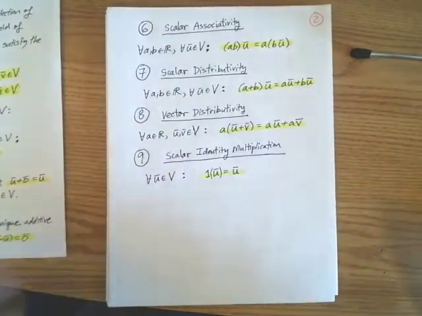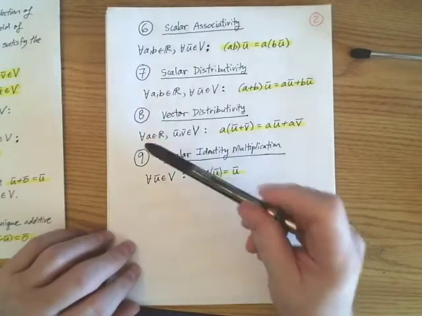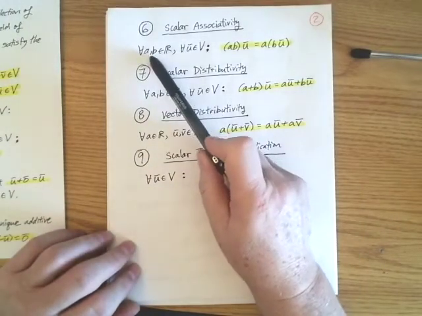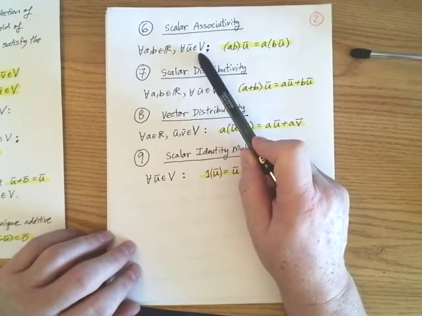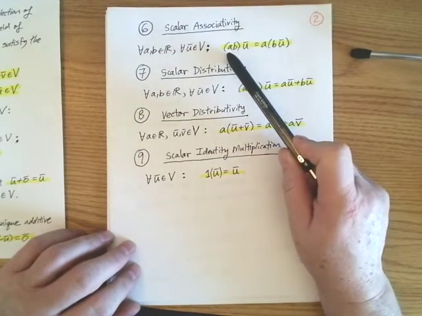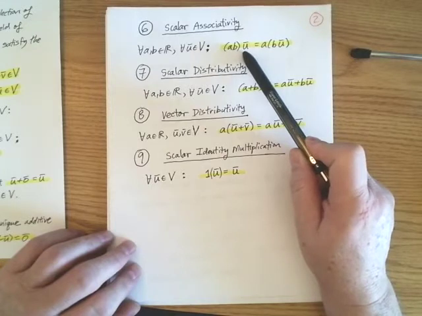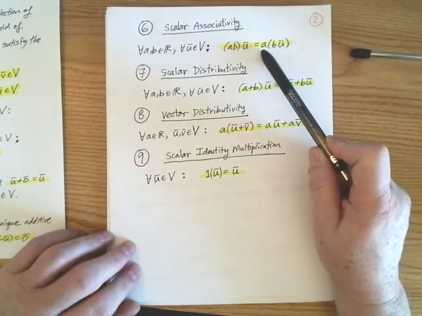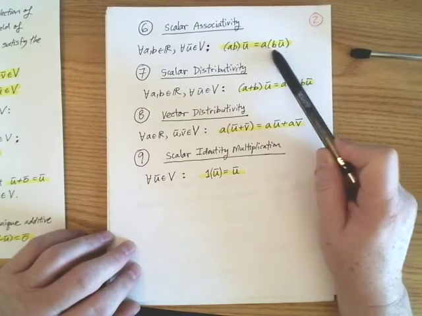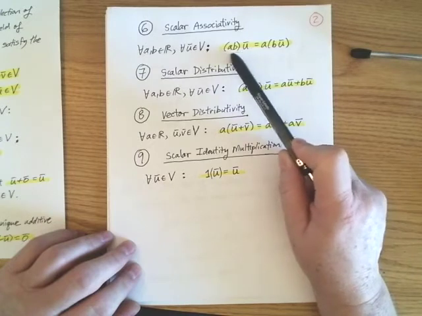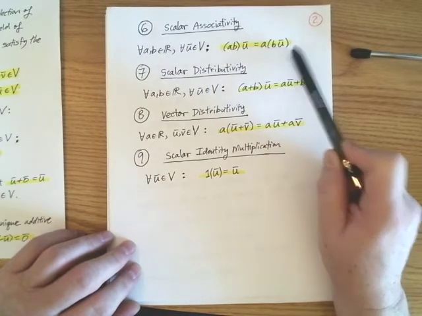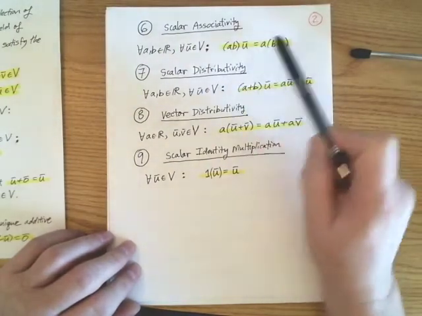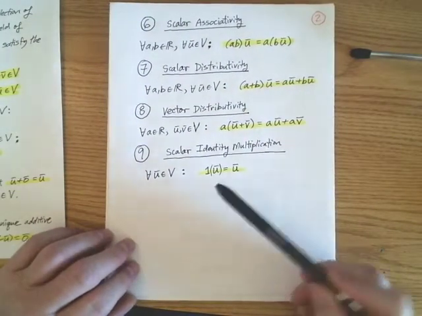Okay, I'm just assuming it's a real vector space here. So for all scalars a, b in the real numbers, and all vectors u in your vector space, if you take the product ab times u, you should be able to go a times bu. So once again, you should be able to shift those parentheses around. But this is dealing with scalars this time instead of adding vectors.